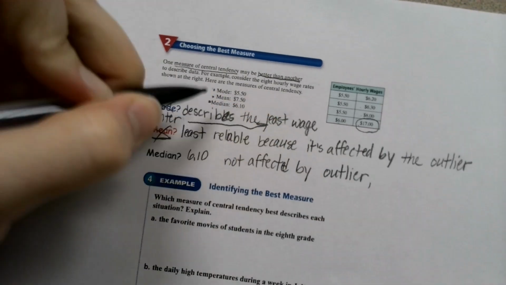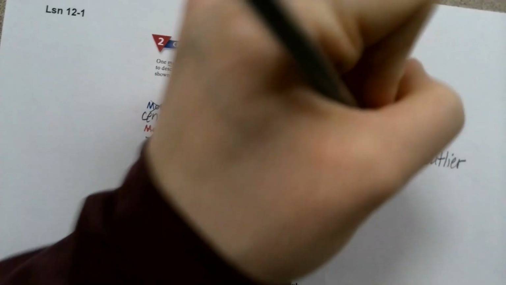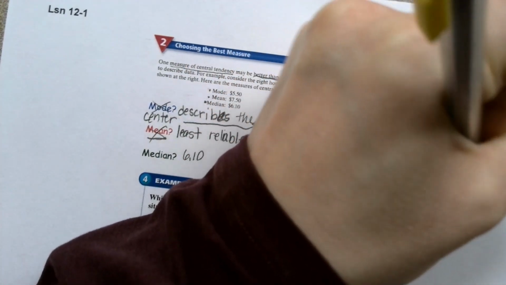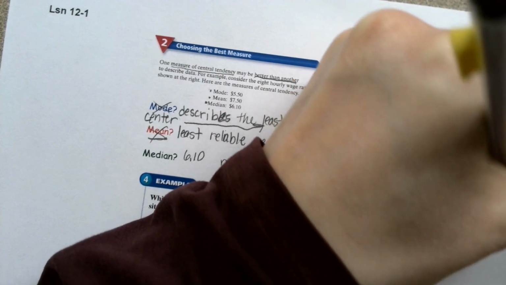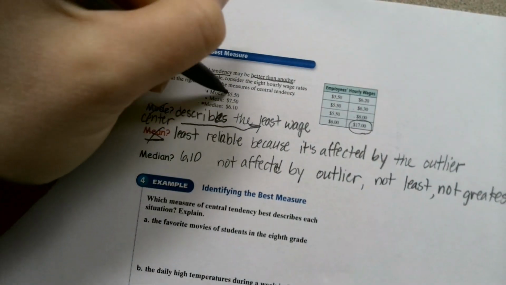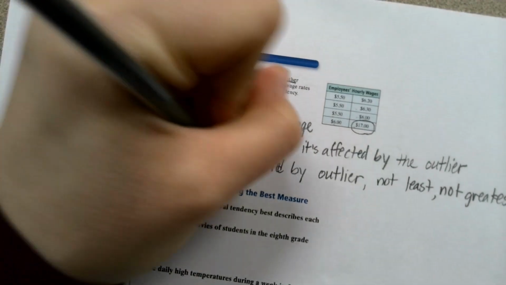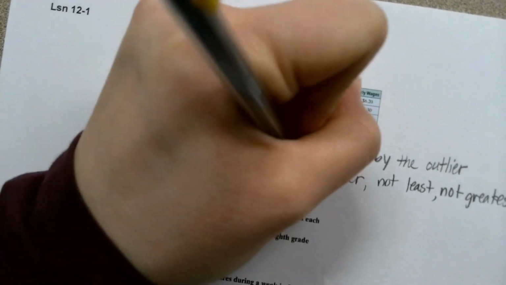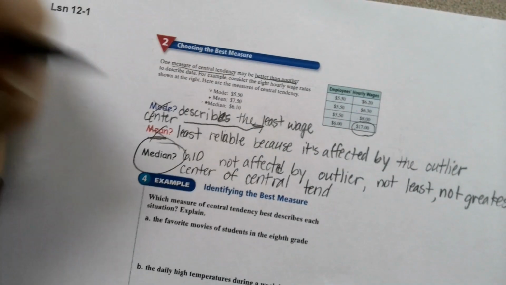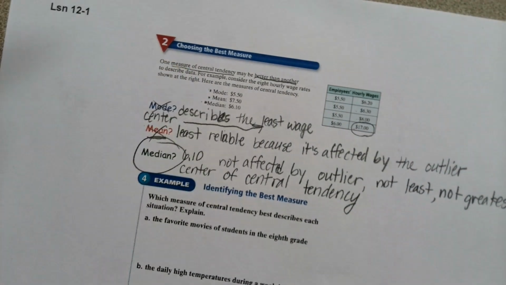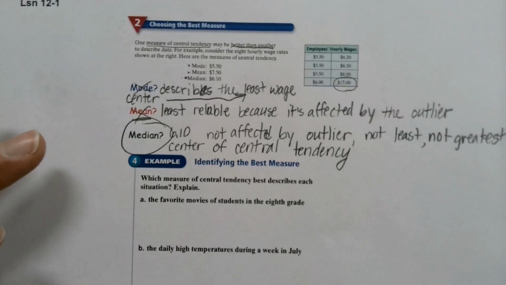And it's also not just at one end of our data. It's not the least. It's not the greatest. It's also the center value of our central tendencies. So in this case, the median is the best one to describe our data. It's in the center of all of our central tendencies, and it's not affected by the outlier, and it's in the middle of our data. So we would say that the median describes our data the best.